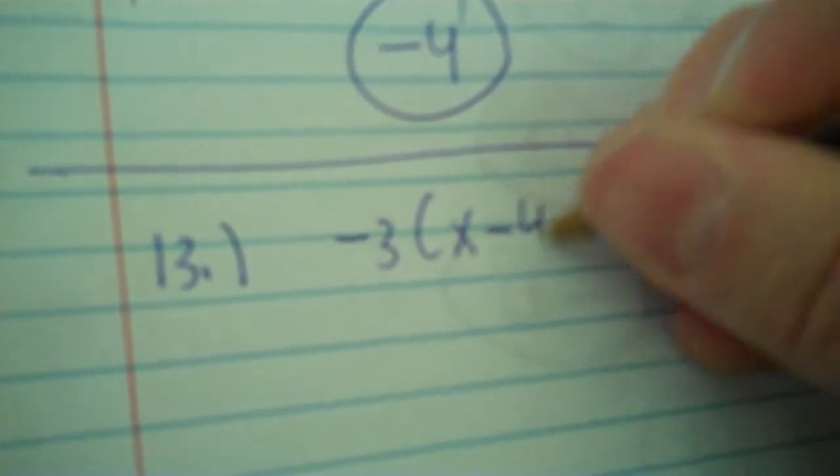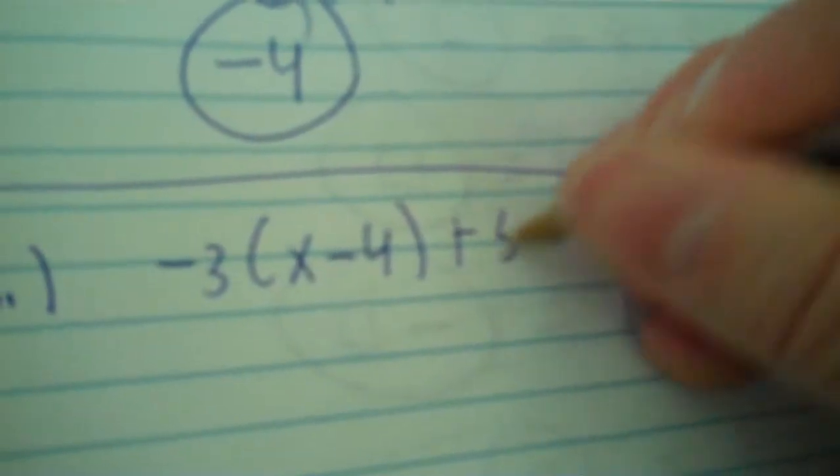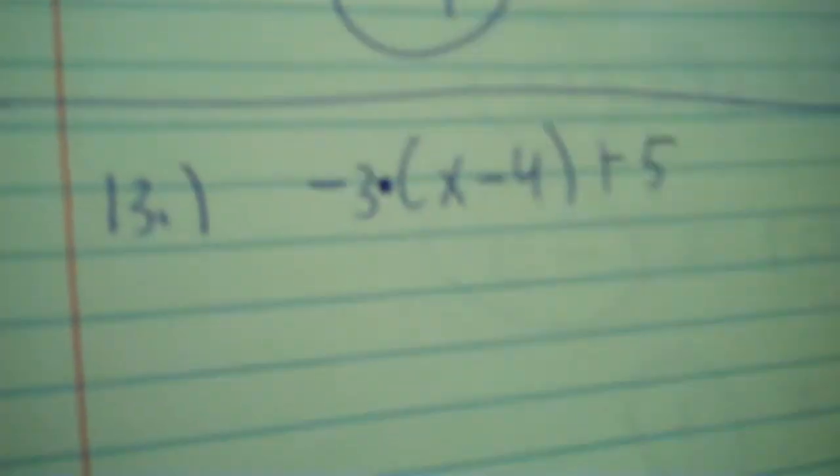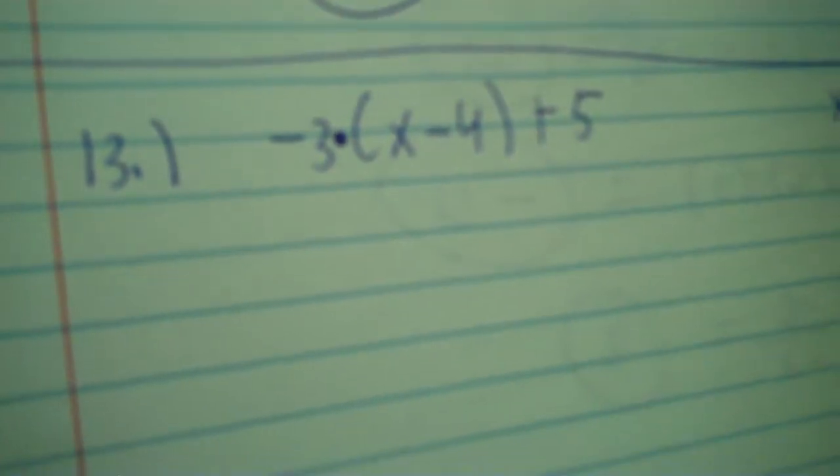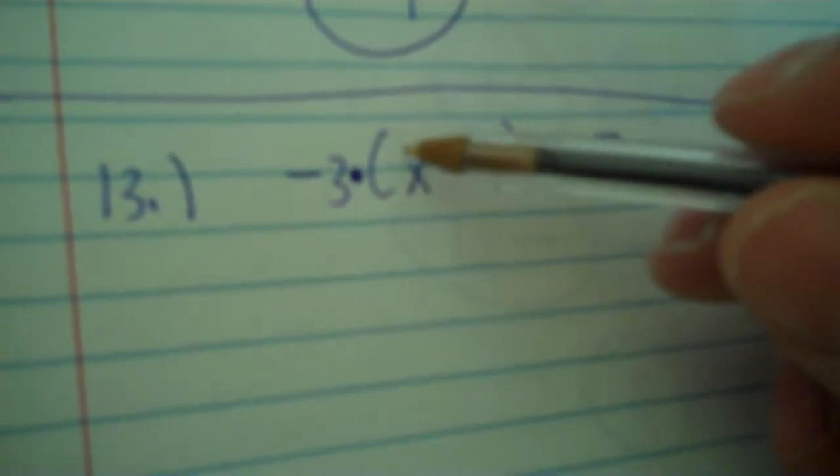Okay, negative 3, parentheses x minus 4 plus 5. X equals negative 3. Okay, so make sure all the operators, so that's a times, then a minus, then a plus. Some of you might look at that, you're like, would you have to put a 1 in front of the x? No, not when you're given a replacement for it. Putting the 1 in front is when you don't have a replacement.